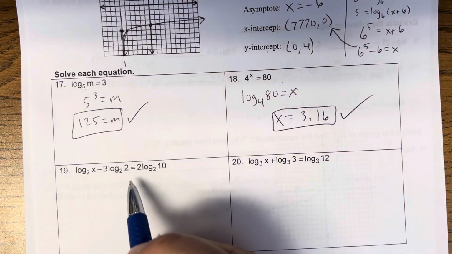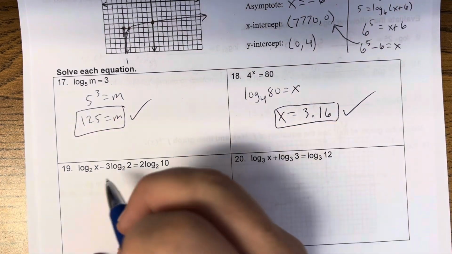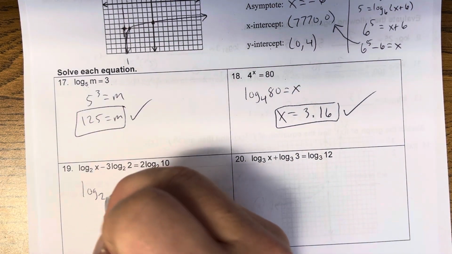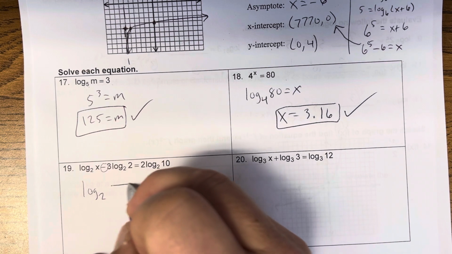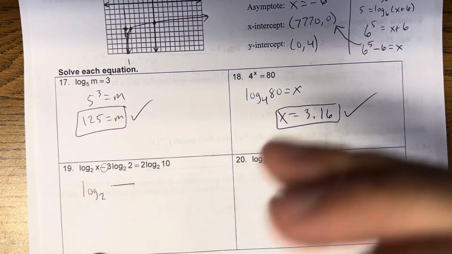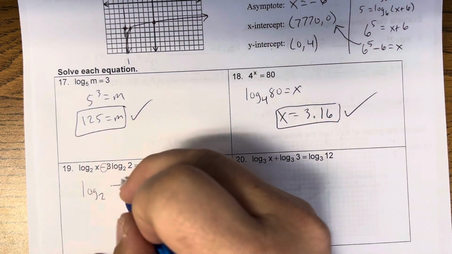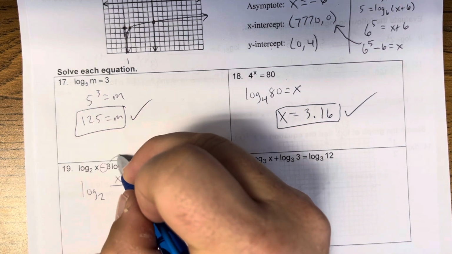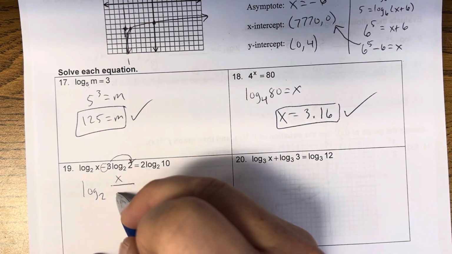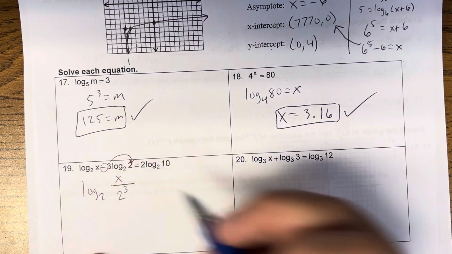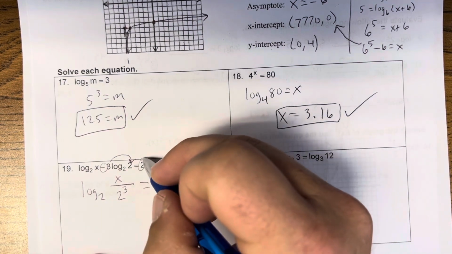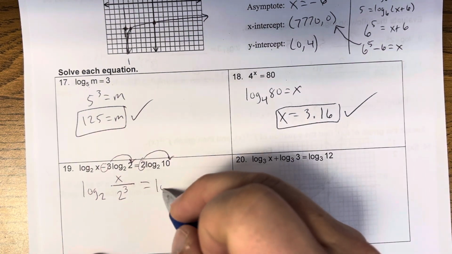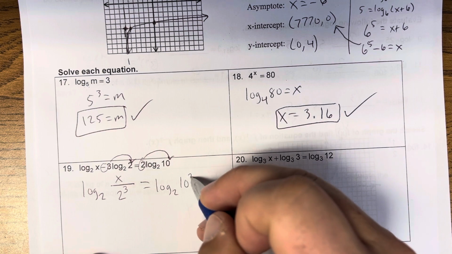All right, since we have multiple logs, I want to start by condensing my logs. And so I have log base 2. Anytime I see a negative, that means we're going to have a fraction. Positives go on top, negatives go on bottom. So the x is going to go on top. This 3 is an exponent for the 2, and so it's going to be 2 cubed on bottom because of the minus. Over here, this 2 is going to be an exponent for the 10. So log base 2, 10 squared.